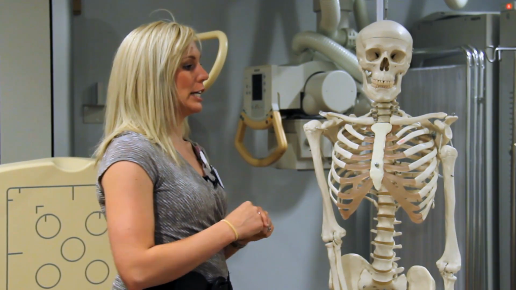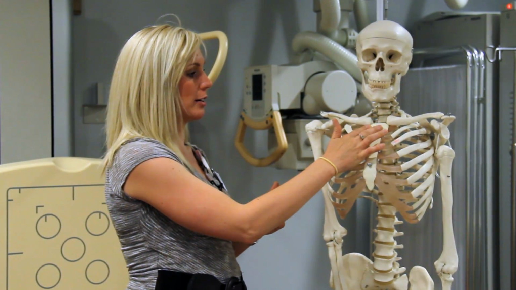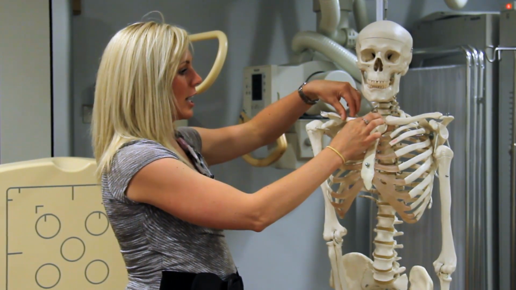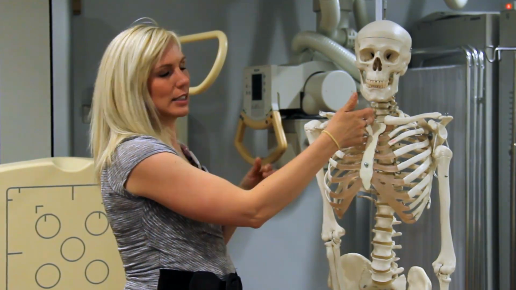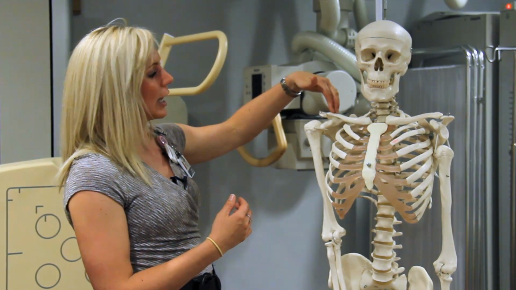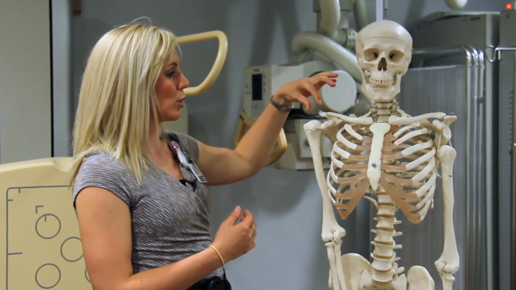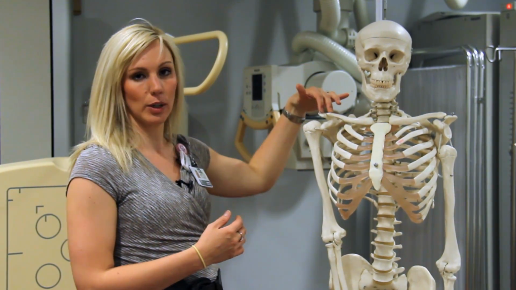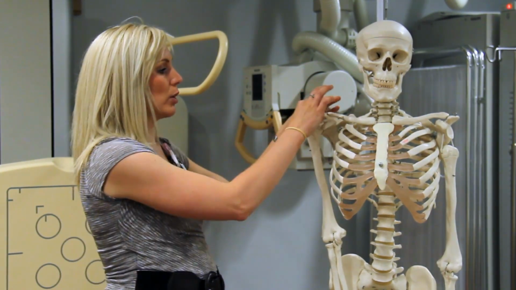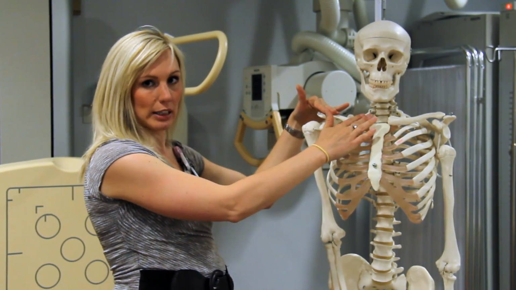So to begin with, the clavicle is the easiest, the most simple. We have the sternal end, which helps to form the sternoclavicular joint. That end is a little bit more blunt, a little bit more straight up and down. On the lateral aspect, we have the acromial end, which forms the AC joint, the acromioclavicular joint, with the acromion of the scapula. So two ends on the clavicle.